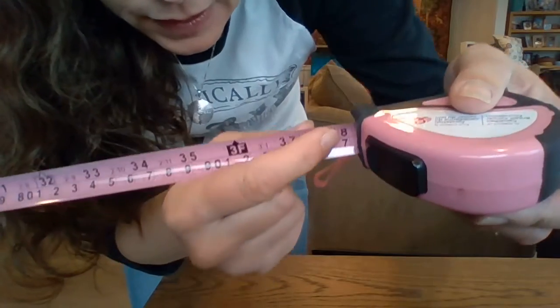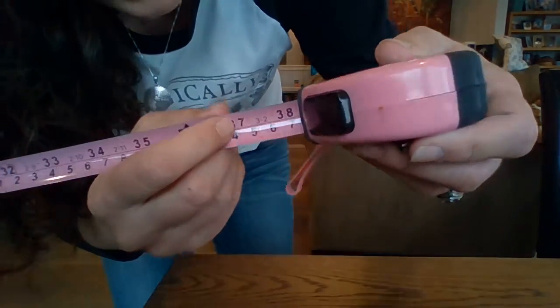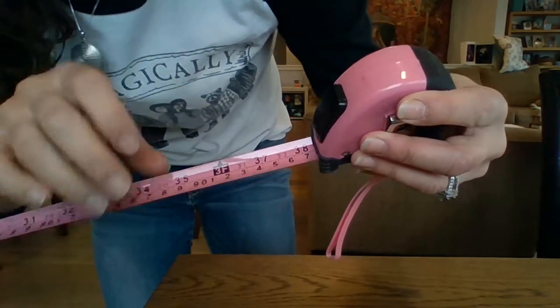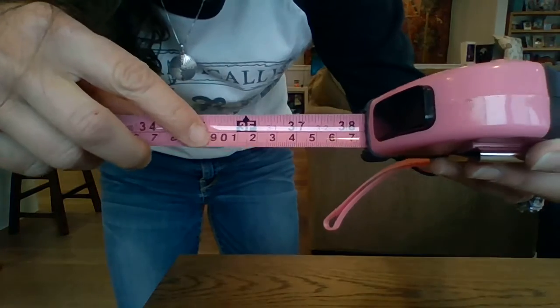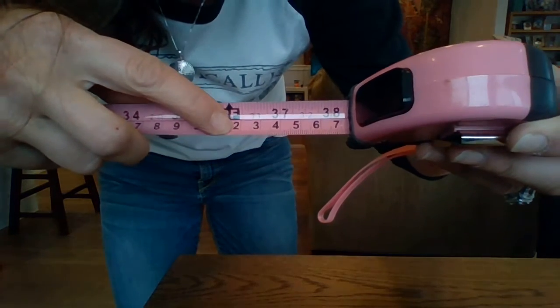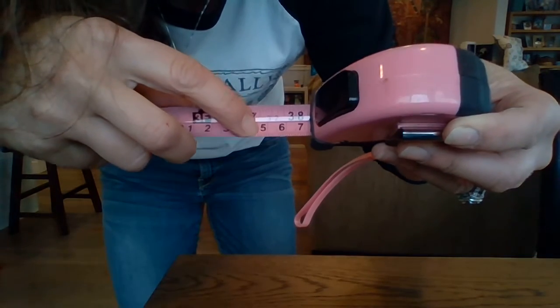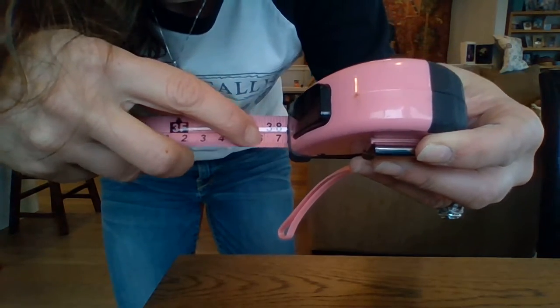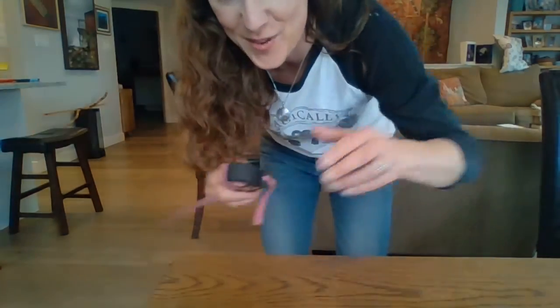I have 38 inches, or, oh my gosh, what's this one? Okay, so 90, 91, 92, 93, 94, 95, 96, 97. Wow, okay, that's a big number too.